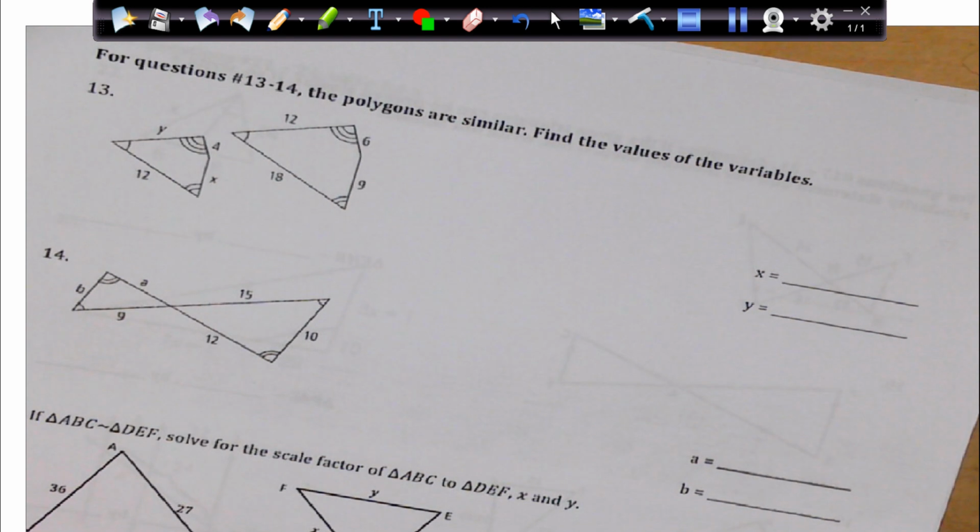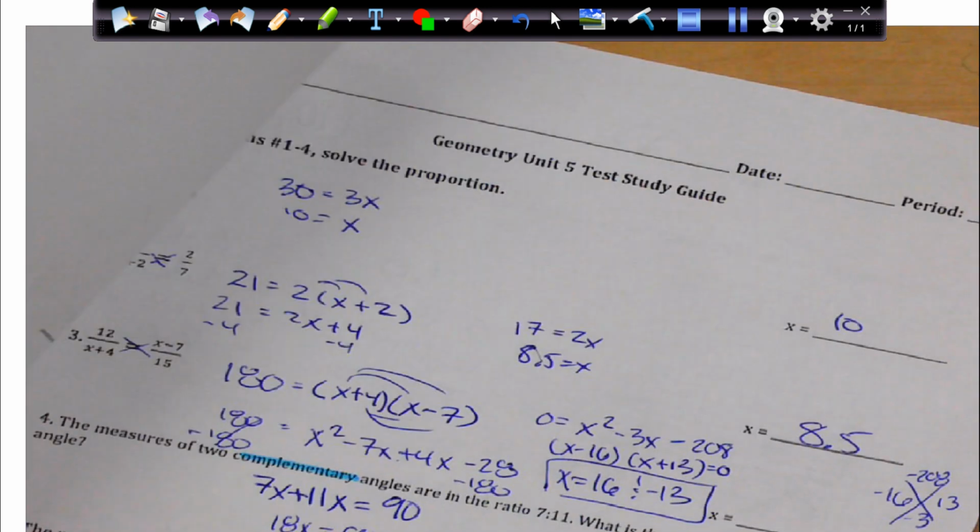Okay. Should have got some water. How many do we have? Oh, we've got a lot.